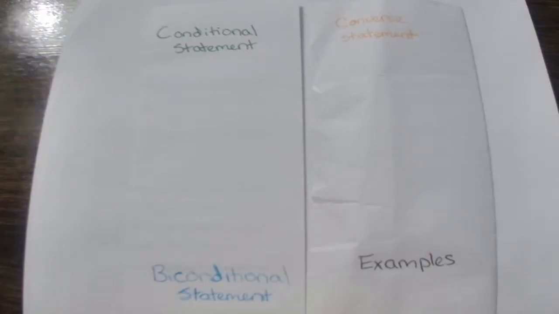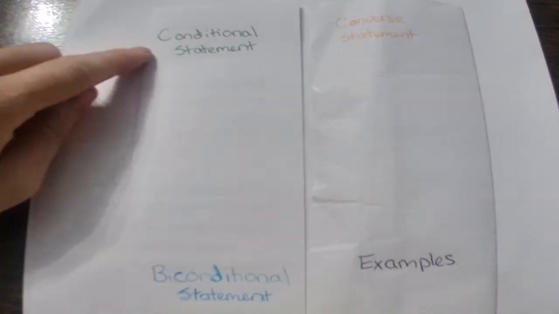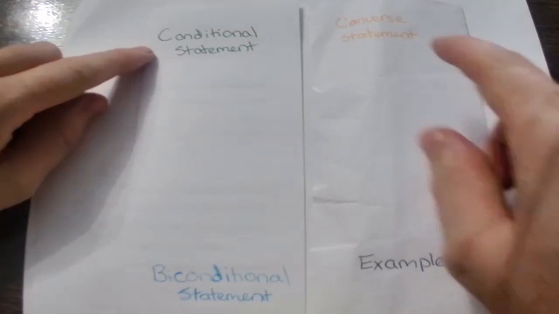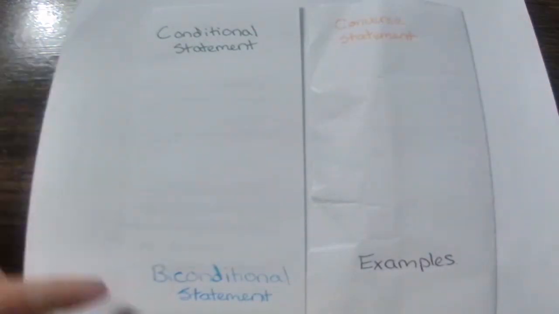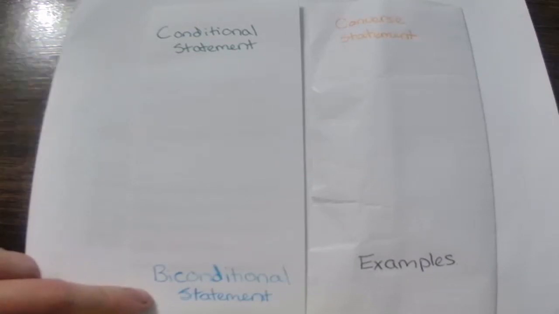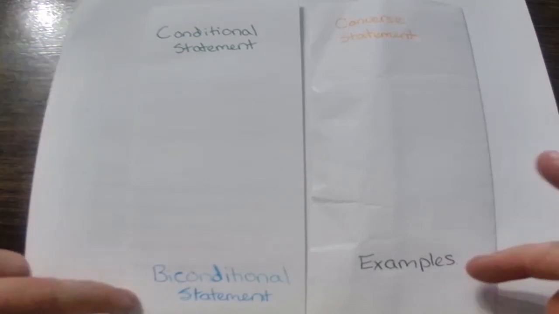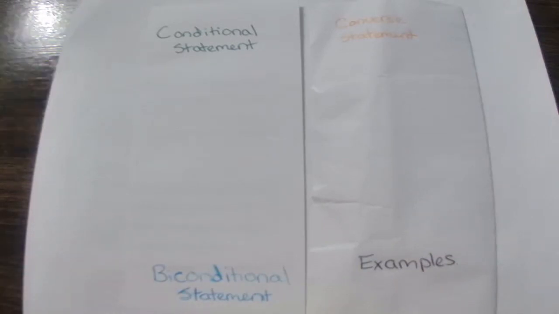So to start this packet, we have a foldable. Now you can thank my TA for already folding it the way we want it and gluing it on there for you. On the front, I want you to write conditional statement on the top left, converse statement on the top right, biconditional statement in the bottom left, and examples in the bottom right. My suggestion would be, as you're going along, pause it so you can write it all down and hear whatever I'm saying.